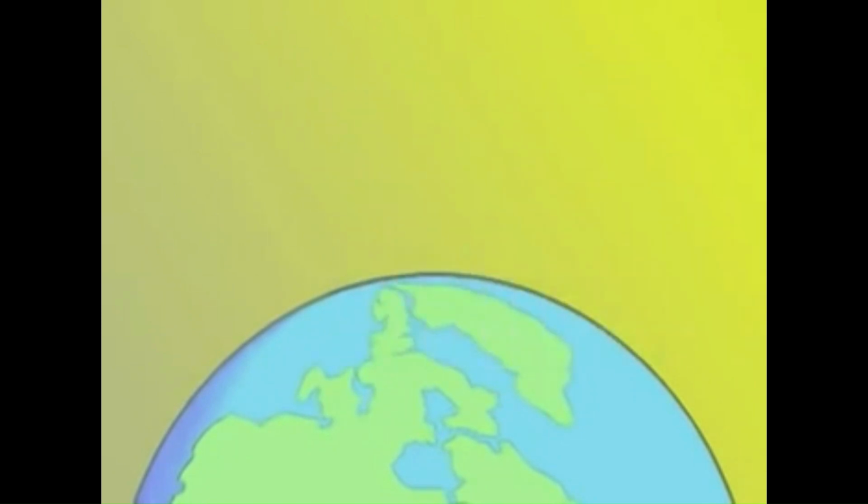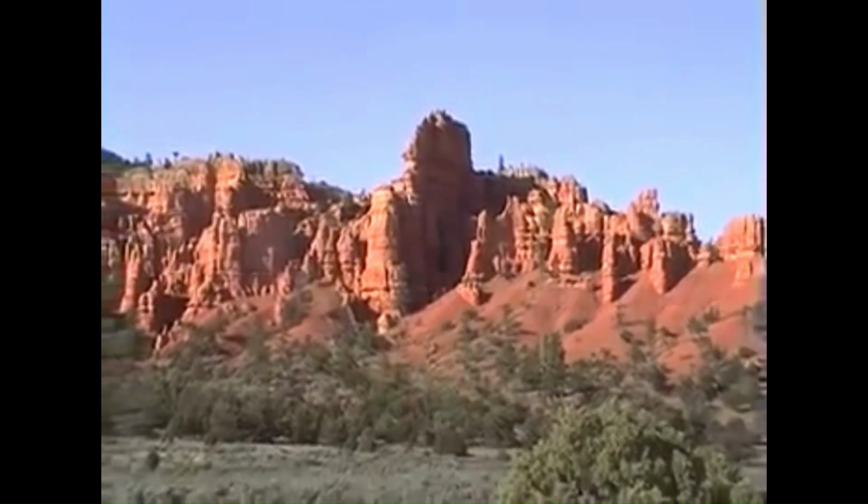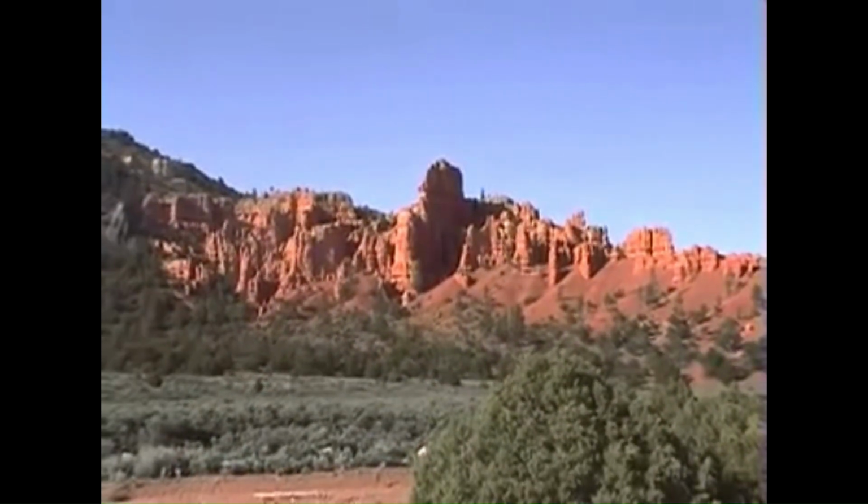Wind. This landform in Utah may have been smooth at one time. Desert winds carrying sand have weathered this surface.